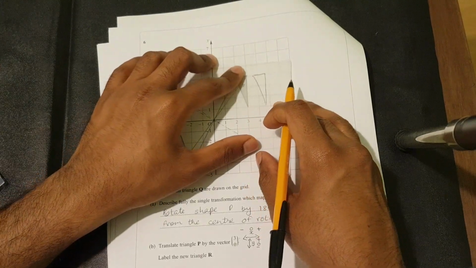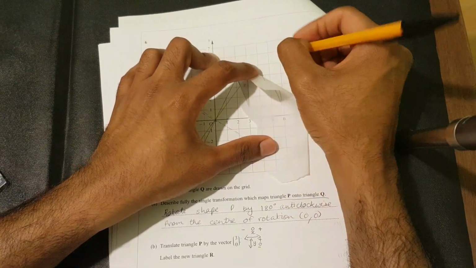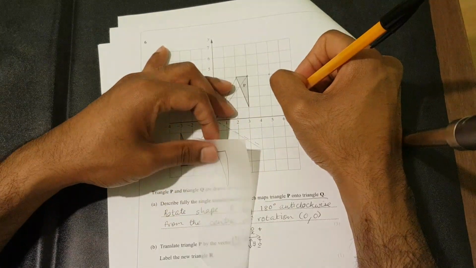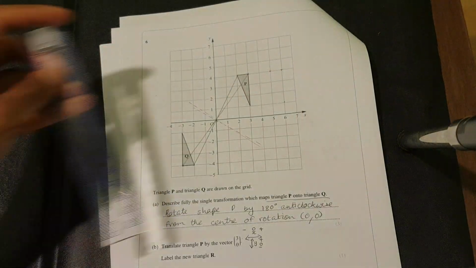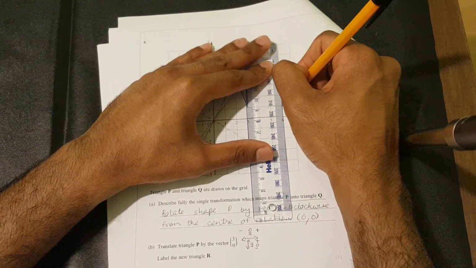So that's 1, 2, and 3. And then I just quickly place my points. Tracing paper is so useful. Makes life so easy.